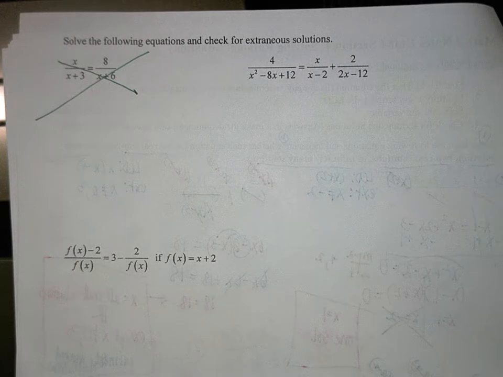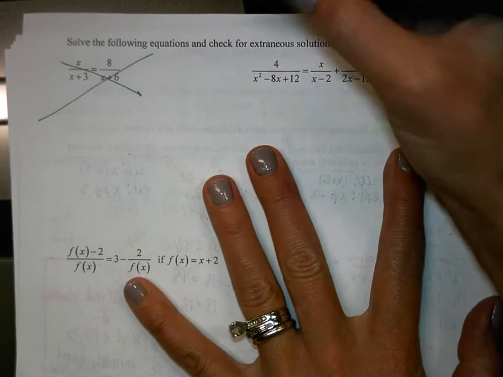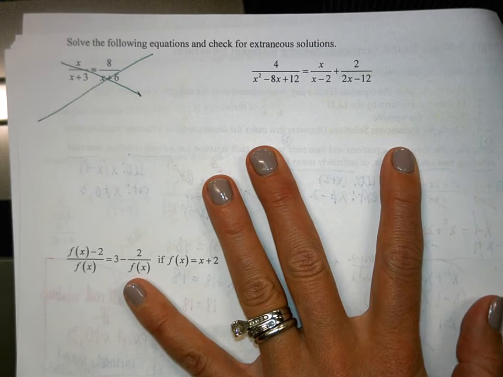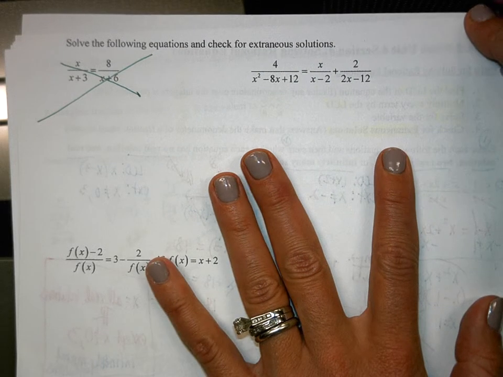Math 3, Unit 4, Section 4, Part B. So we're going to continue. We're trying to solve for x, and then we also need to make sure we always check for extraneous solutions.